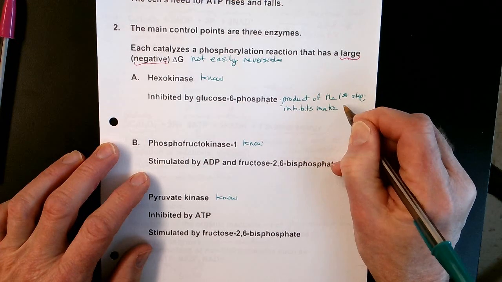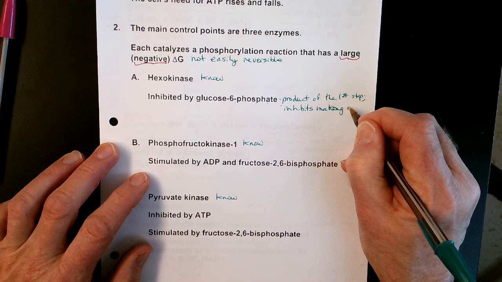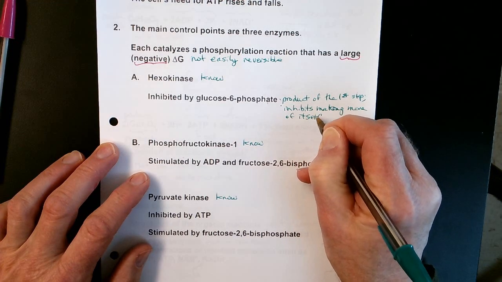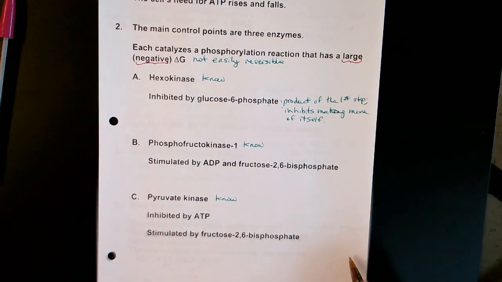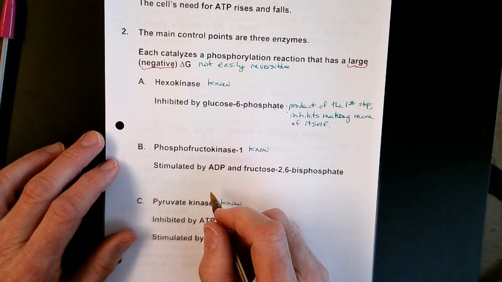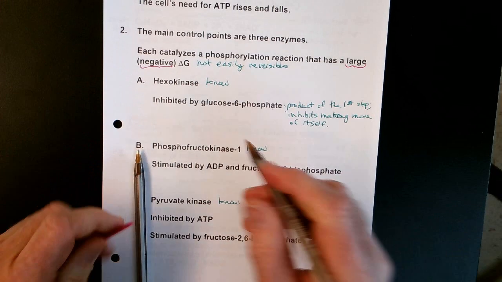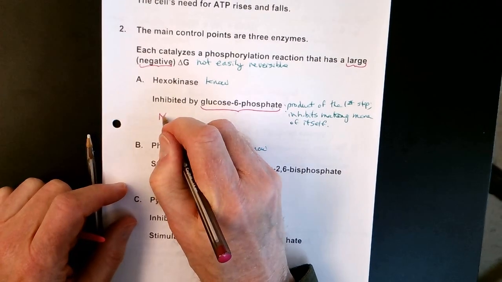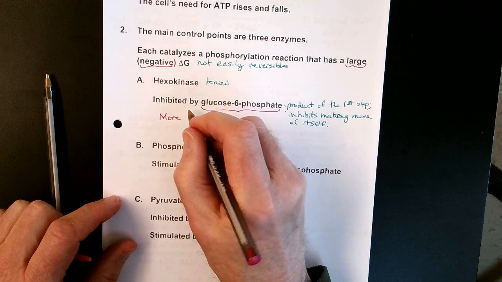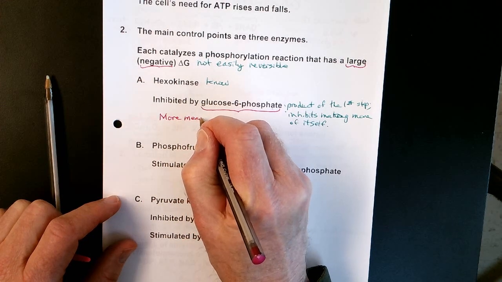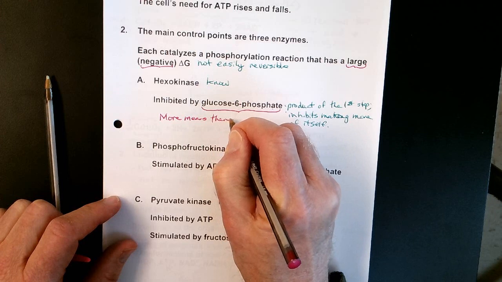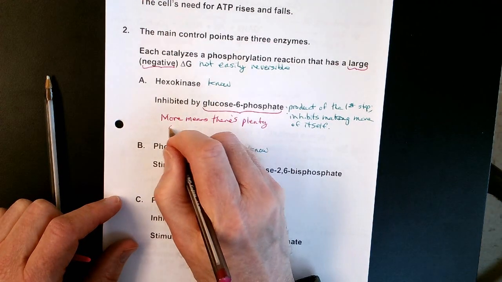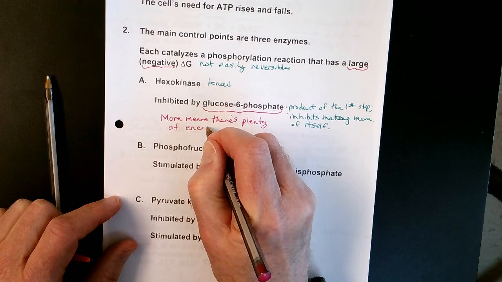It inhibits making more of itself. Okay, there's a strategy to that, which is that the more of this you have, you've built up a signal. More of this means that there's probably enough, there's plenty of energy available.